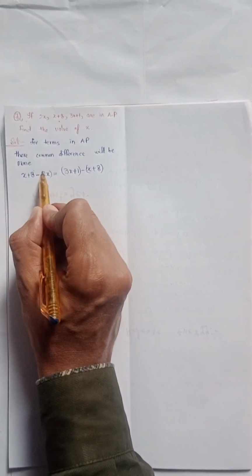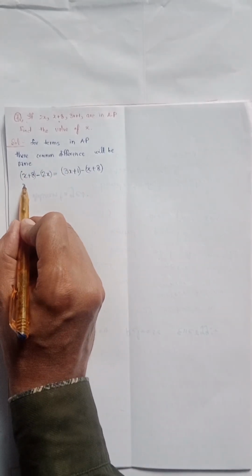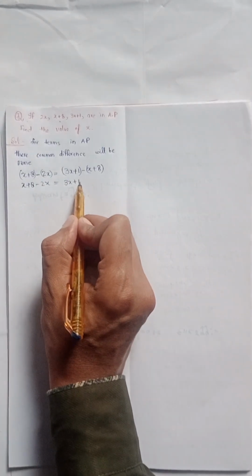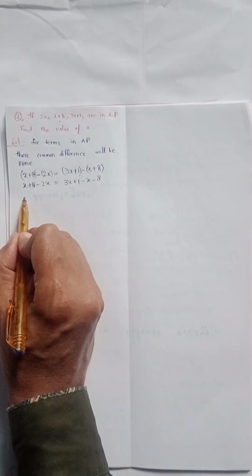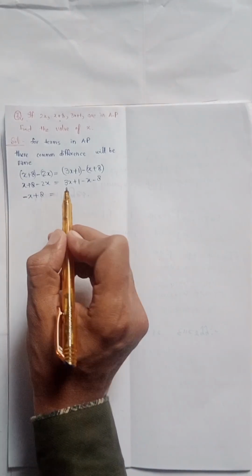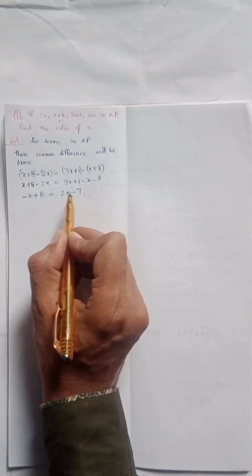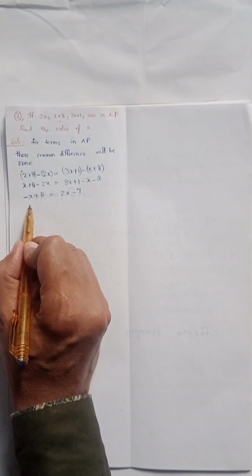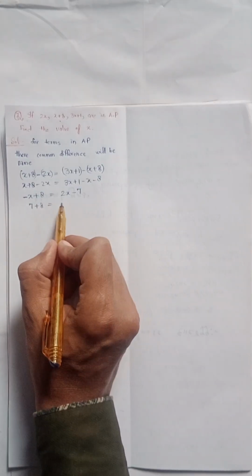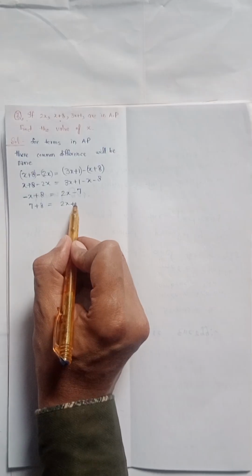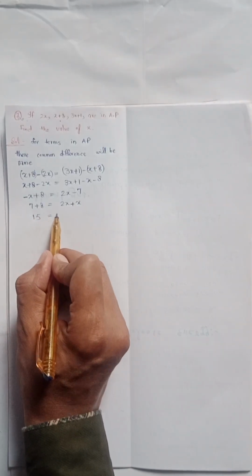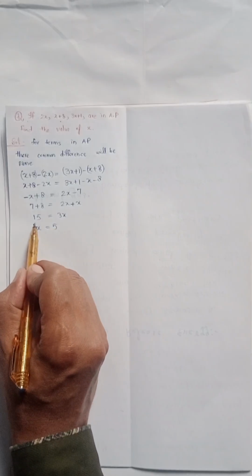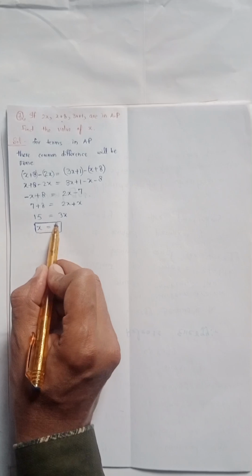By expanding, 3x plus 1 minus x minus 8 equals 2x minus 7, and this minus becomes plus 7, and 15 equals 3x, x equals 5.